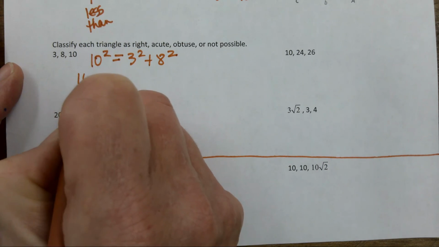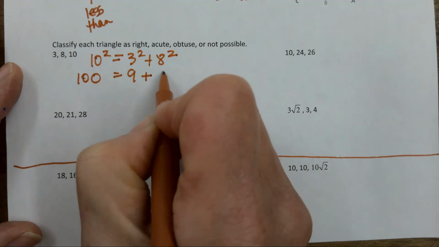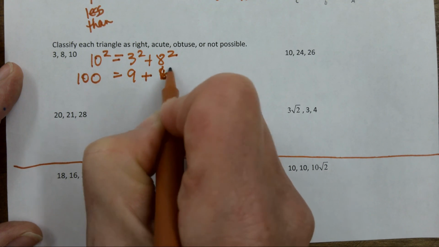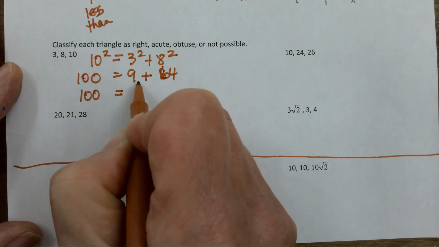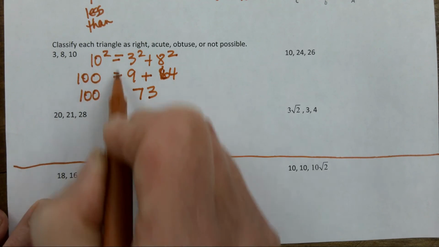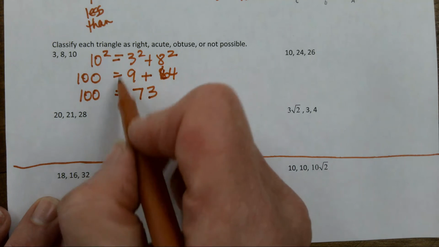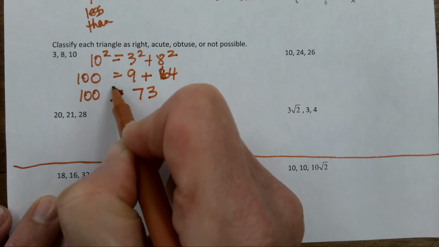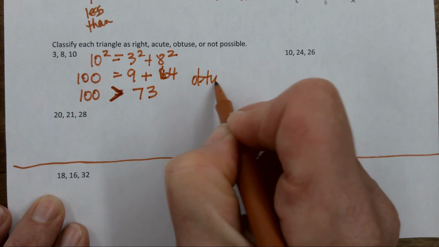That's 100 equals 9 plus 64. 100 equals, what is that, 73? Equals is not correct, therefore it's not right. How does it compare? It's more than, therefore obtuse triangle.